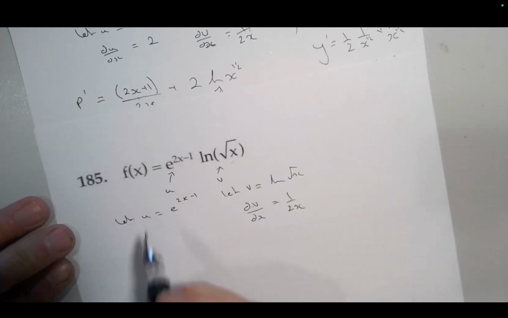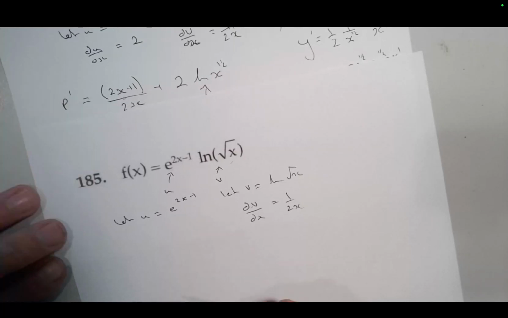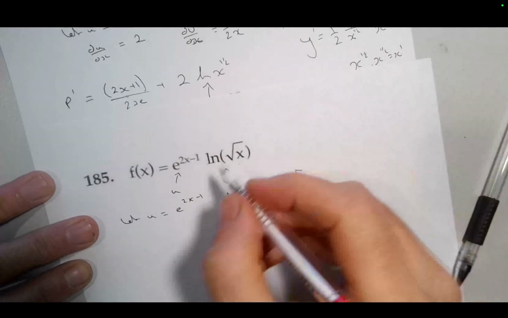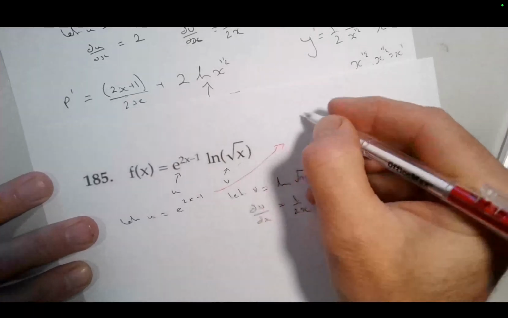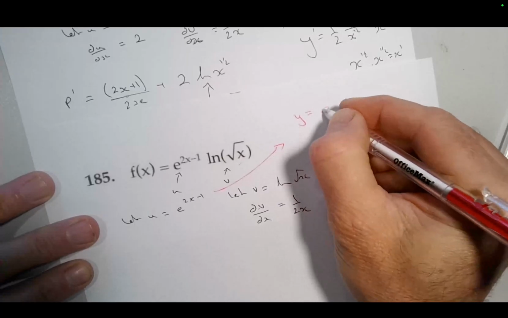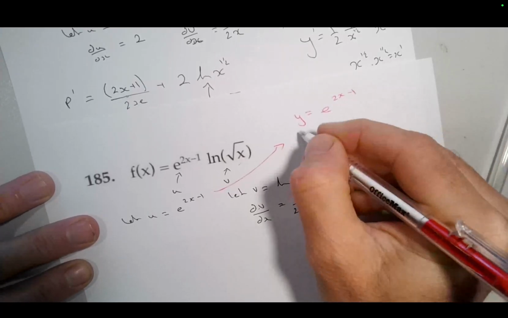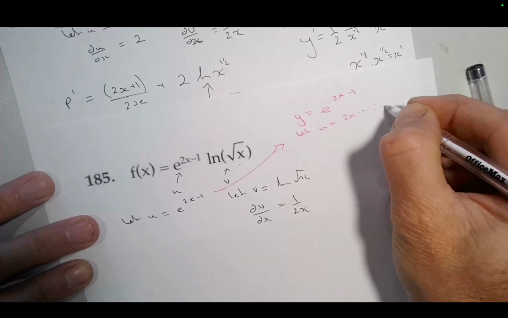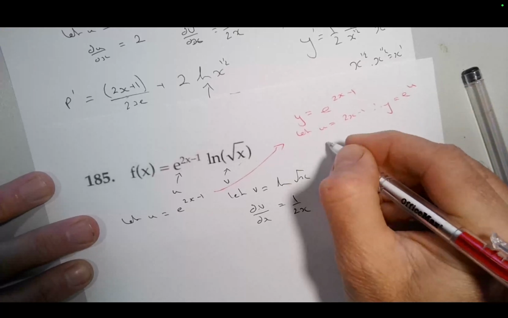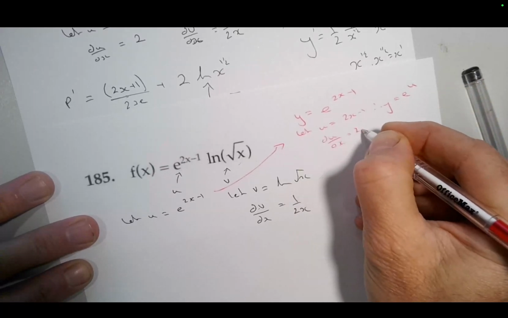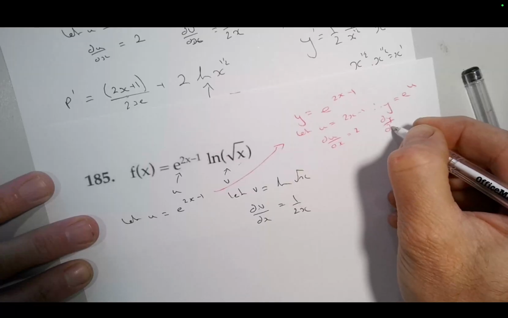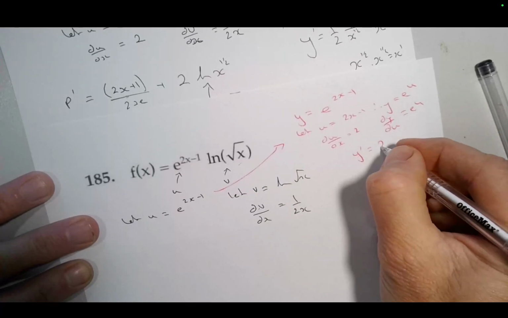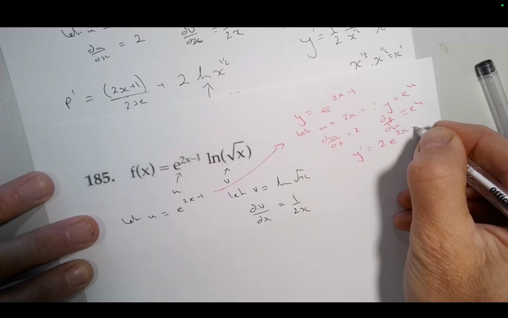Now here's a bit more work we're going to have to do here. In fact, let's just take this and change pen. Let's go to red pen, and let's just do this over here. I'm going to say y equals e to the 2x minus 1. Let u equal 2x minus 1. Therefore, y equals e to the power of u. du by dx is 2. dy by du equals e to the u. Therefore, y dashed is 2 times that, 2e to the 2x minus 1.